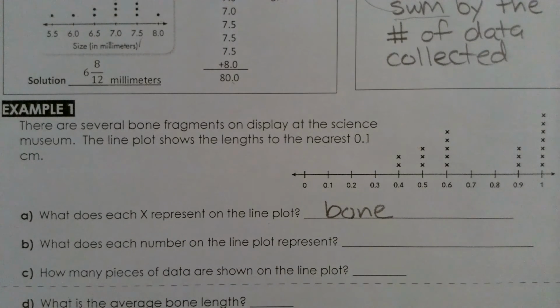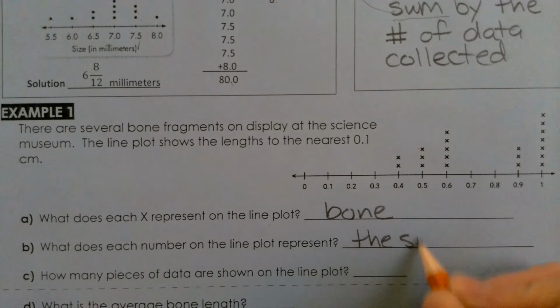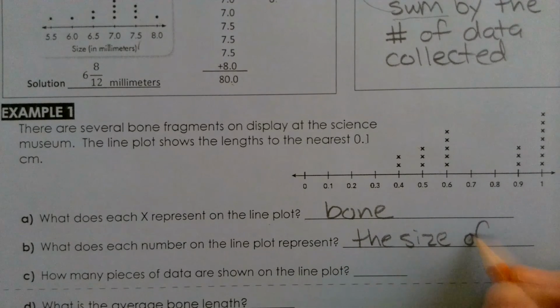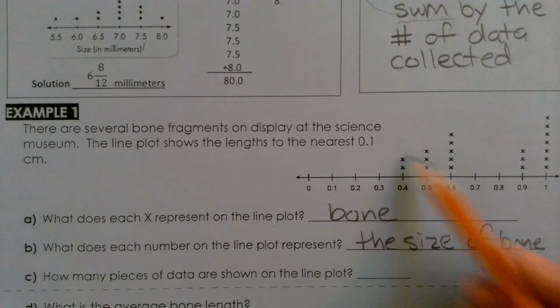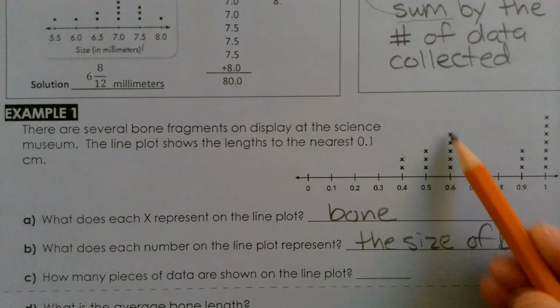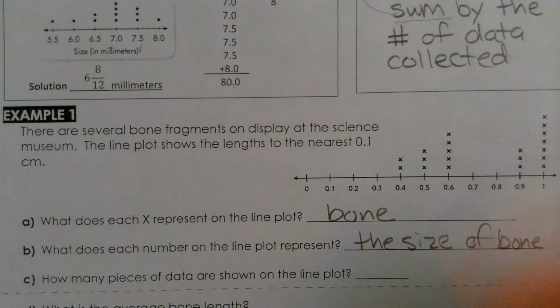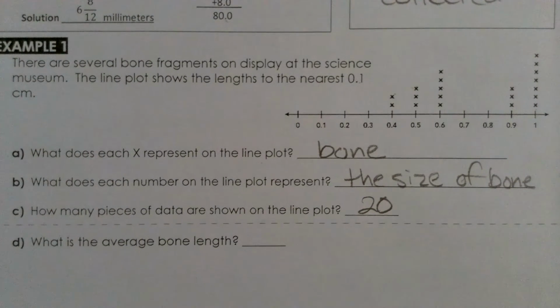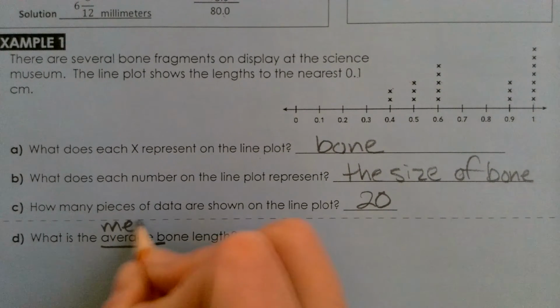What does each number on the line plot represent? Well, that would be the size of the bone, since they are in that 10th of a centimeter there. How many pieces of data are shown on the line plot? Okay, so we can just count them up. 1, 2, 3, 4, 5, 6, 7, 8, 9, 10, 11, 12, 13, 14, 15, 16, 17, 18, 19, 20. I see 20 pieces of data. All right, now what? Oh, finding the average. So if we're finding the average, we're actually finding the mean.